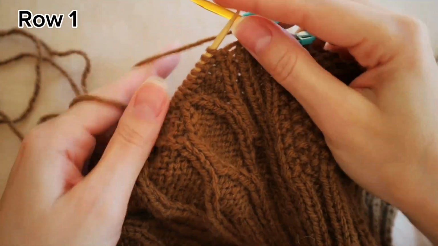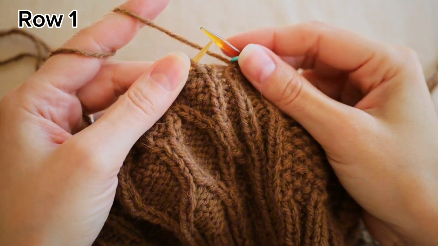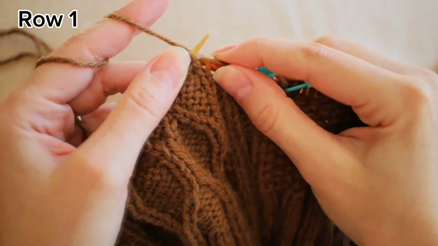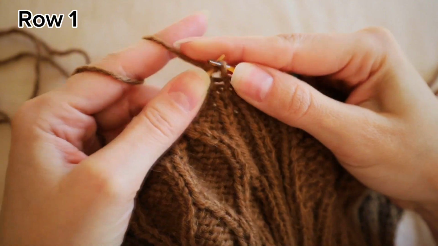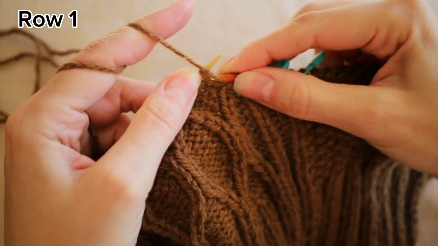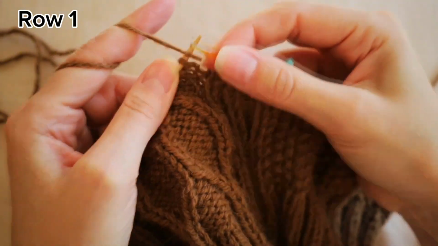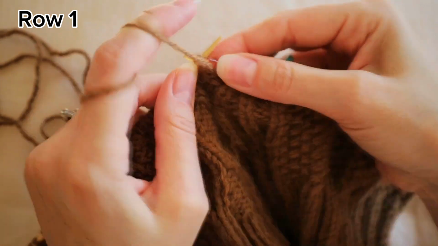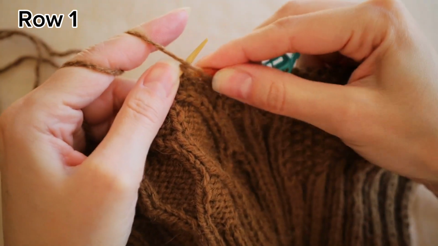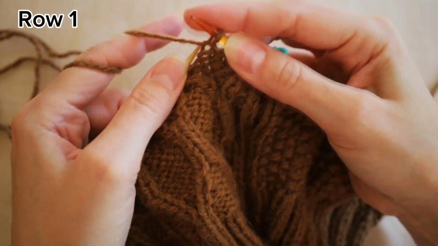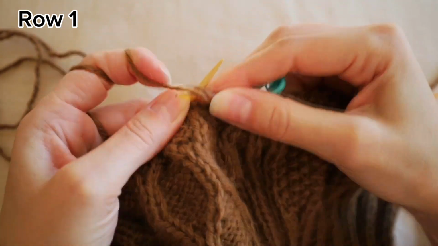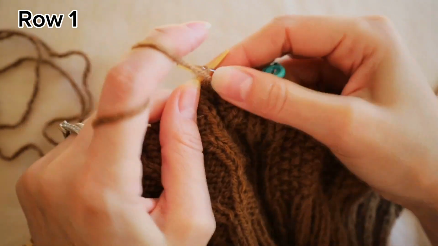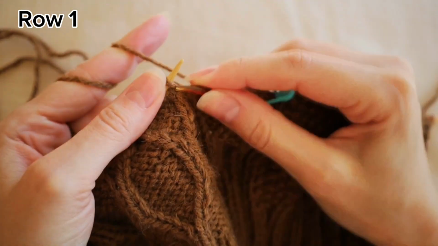As I told you, the pattern consists of 8 stitches, so to start the pattern, knit the first stitch. Next 6 stitches purl. 1, 2, 3, 4, 5, 6, and the last stitch of the pattern knitted.